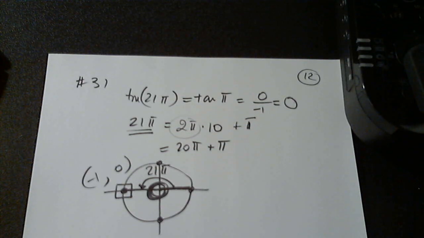That's a very good point. This is 0. The calculator and the software, they have errors. But if I write tangent of pi, it should give us 0. So careful with this. I did not expect that the calculator will not be able to handle 21 pi.